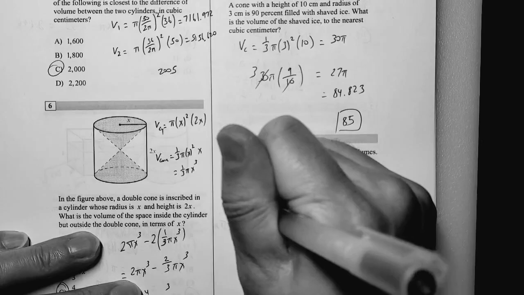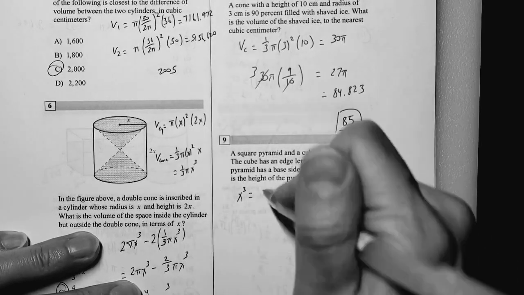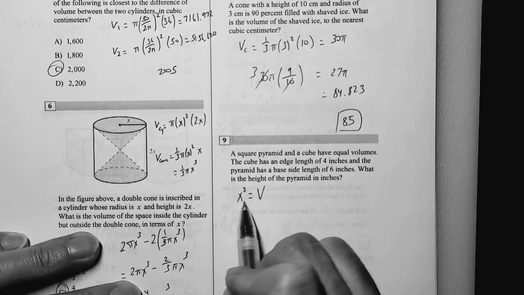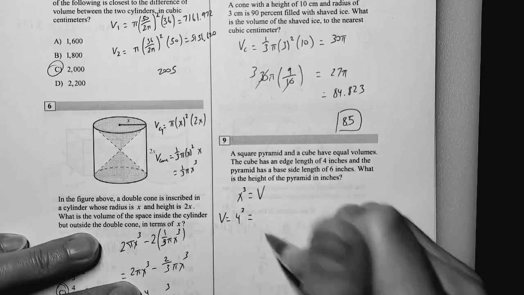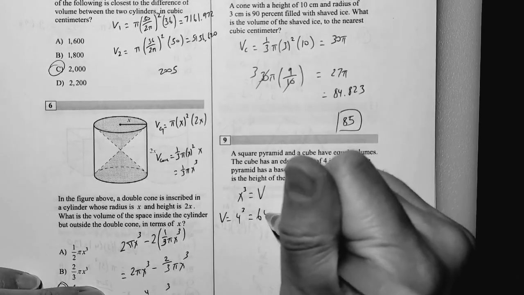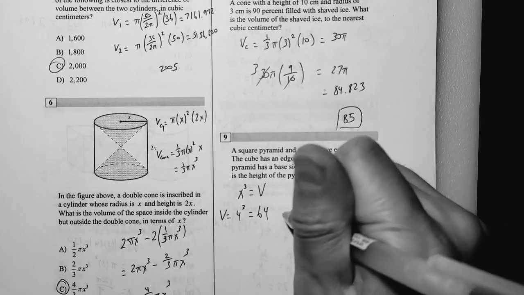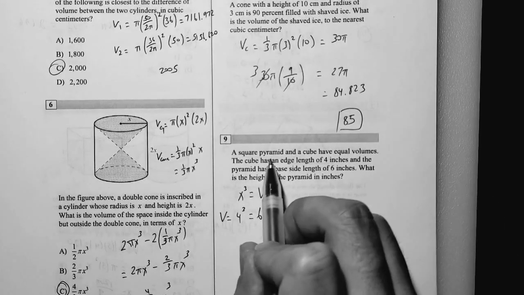So let's call the side x again. X cubed is the volume. They have the same volume, right? So 4 cubed is the volume. What's 4 cubed? That should be 64. All right. So then 64 is also the volume of the square pyramid.